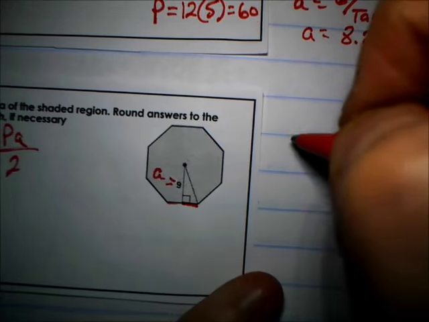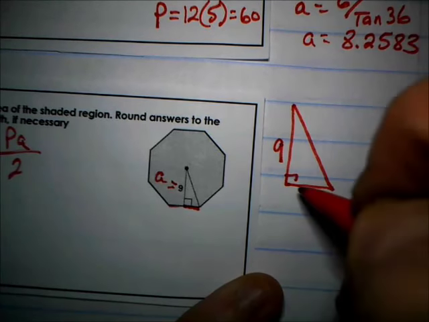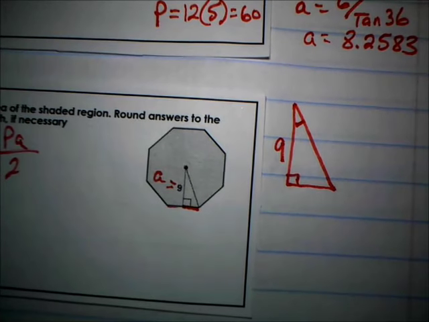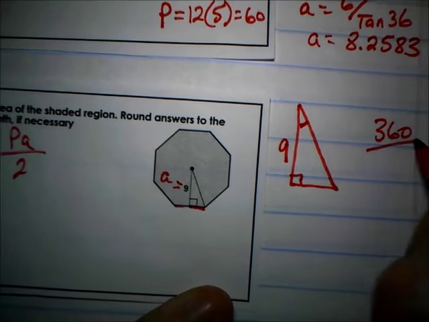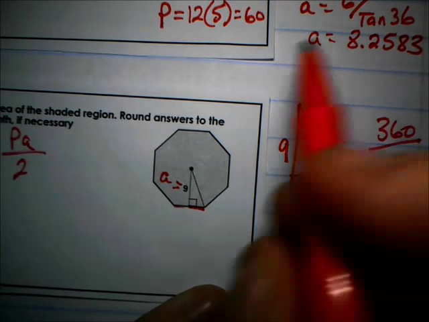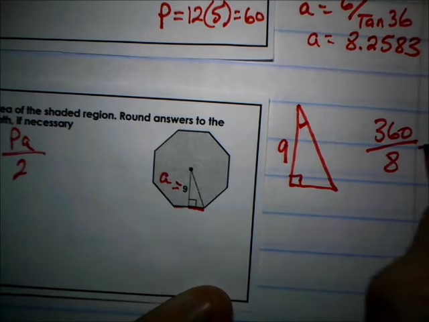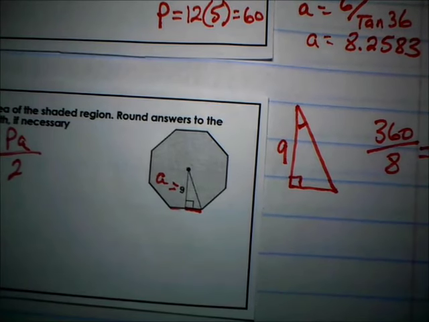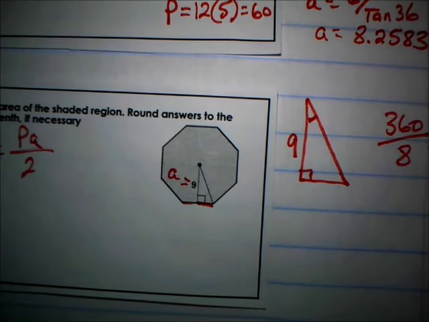So if I look at that triangle a little bigger, I need to find that top angle, and the only way to find that top angle is to start by doing 360 divided by the number of sides, which is 1, 2, 3, 4, 5, 6, 7. This is an 8-sided shape, so that means that is a 45-degree angle. And then I have to divide it by 2, which means this is 22.5.